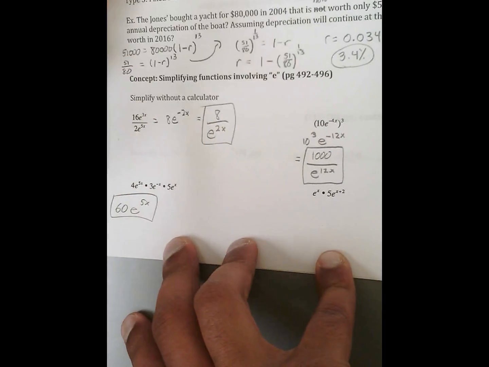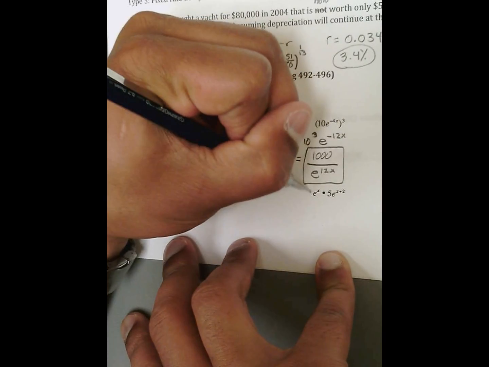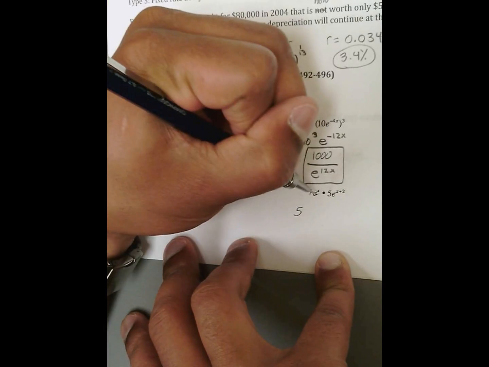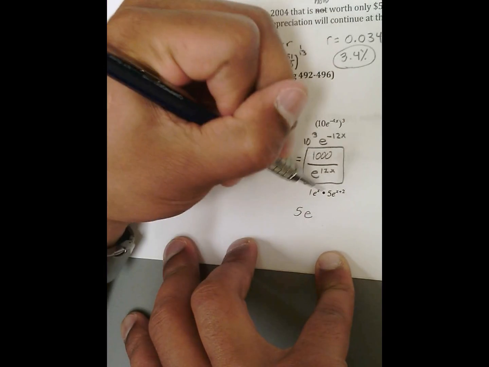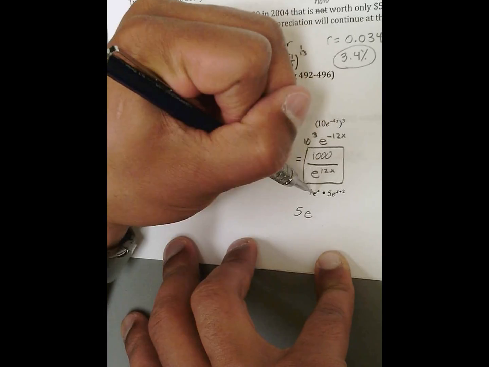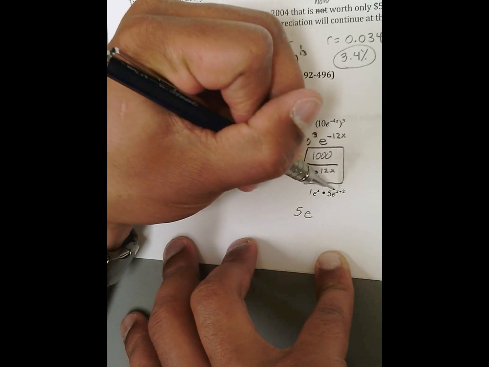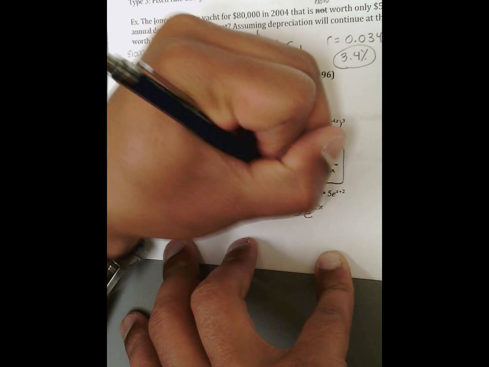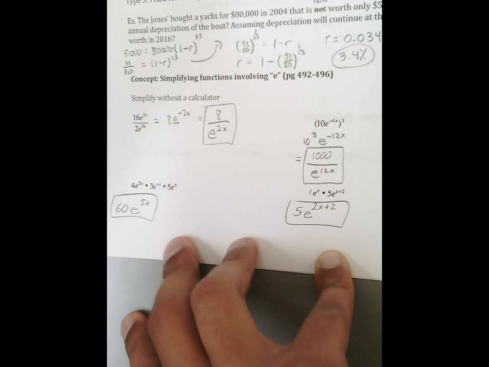Then over here, same process. 5 times this 1 here gives me 5. And then this is e to the, I need to add the exponents because they're being multiplied together. x plus 2 is 2x plus 2. There we go.